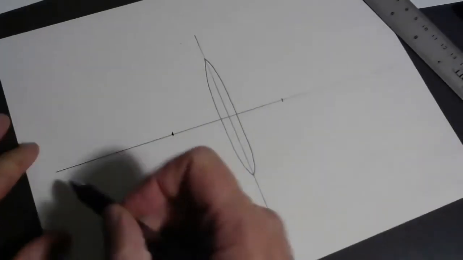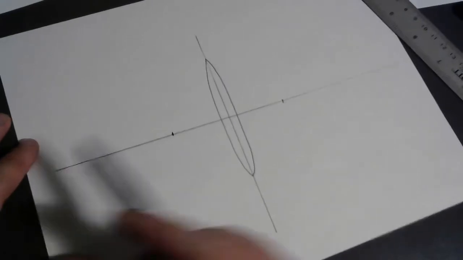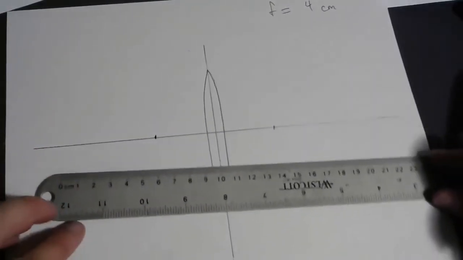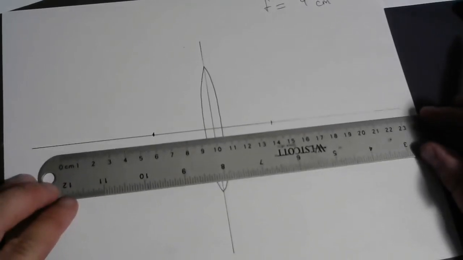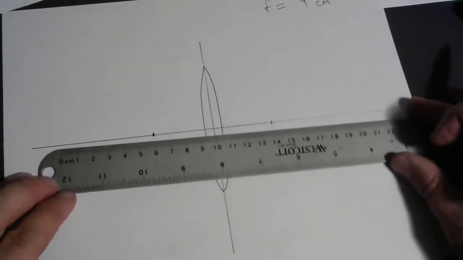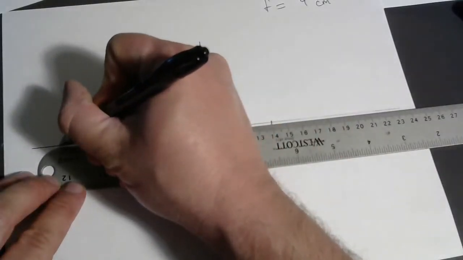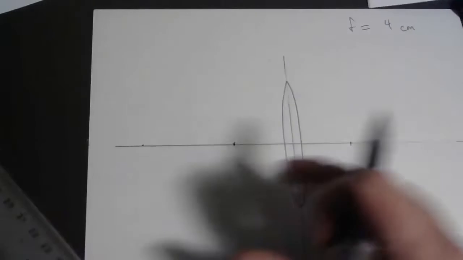Okay, and I will place an object somewhere outside the focal point on the left. Let me pick a definite distance. I'll go with 10 centimeters from the middle of the lens. So let me put a dot here, and I'll do what your book does and just draw an arrow.